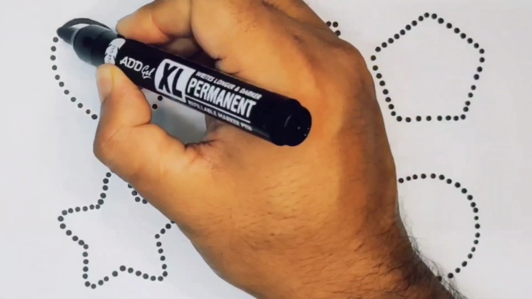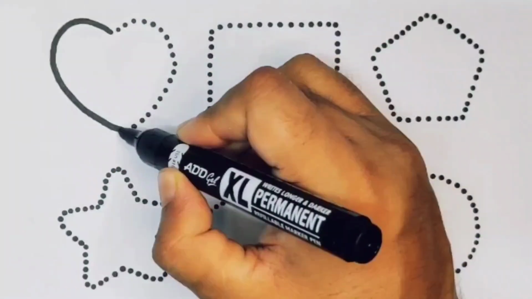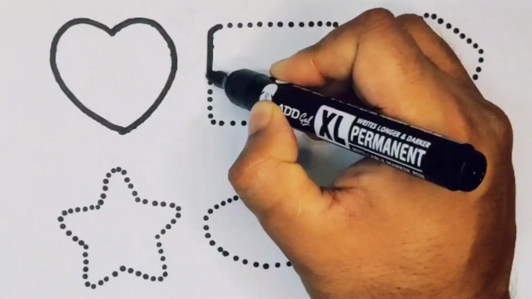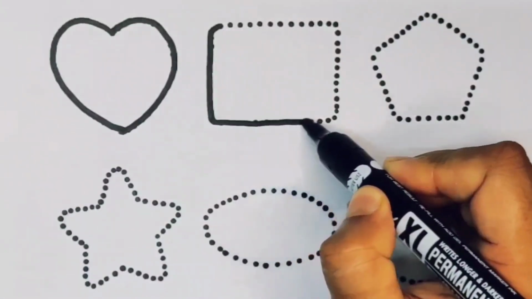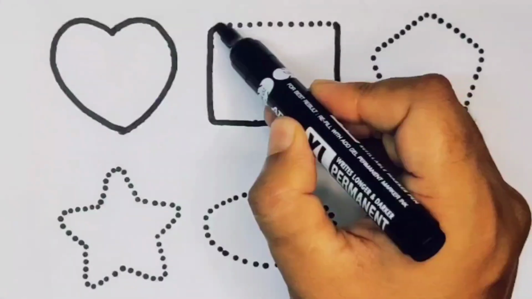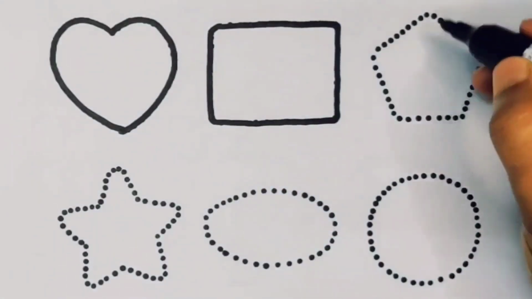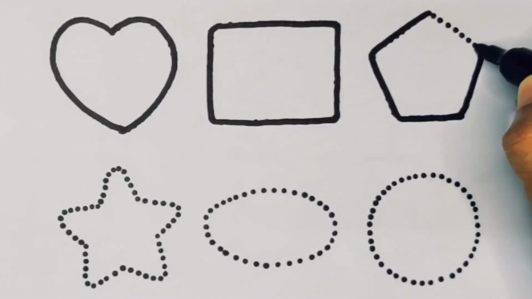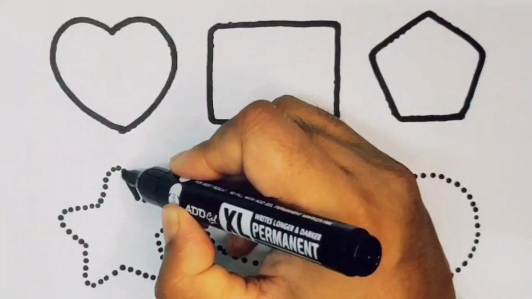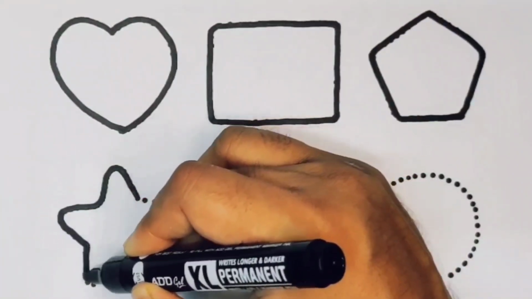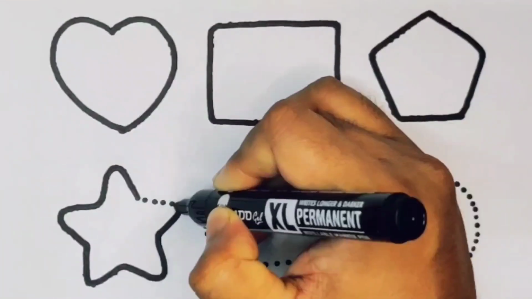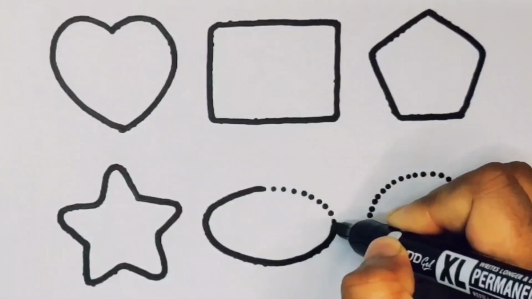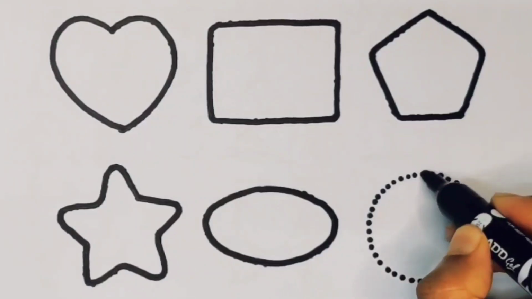First we're going to draw the shapes. Heart, rectangle, pentagon, star, oval, circle.